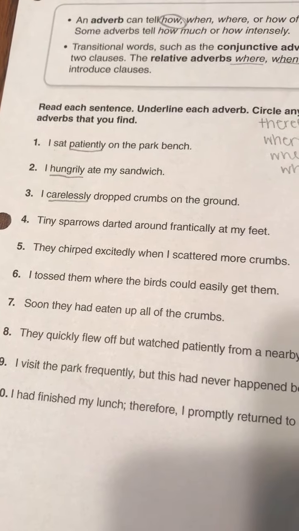So hopefully that helps you out in finding adverbs. Just find the verb first and then ask yourself, how did they do it? And underline that word. Okay, next up we have page 127.